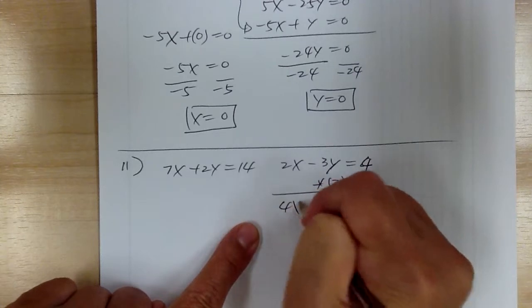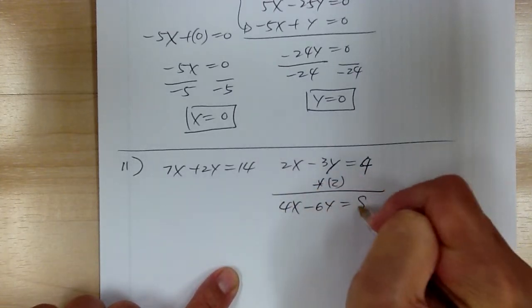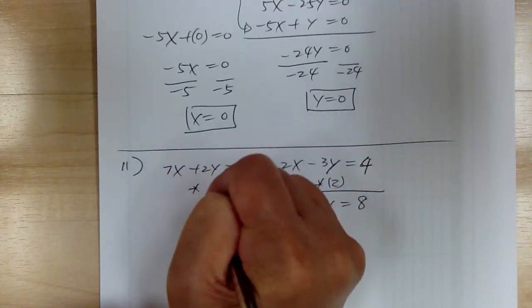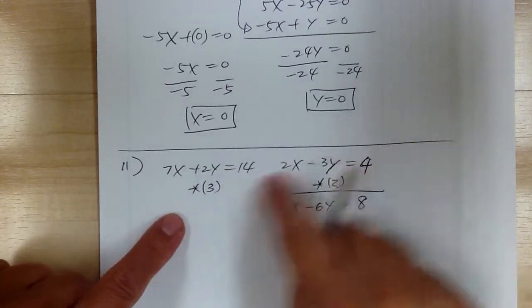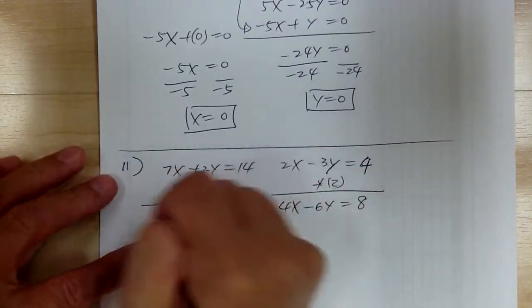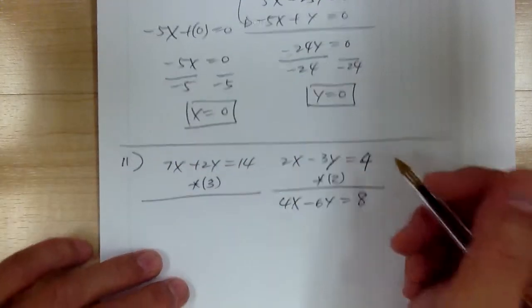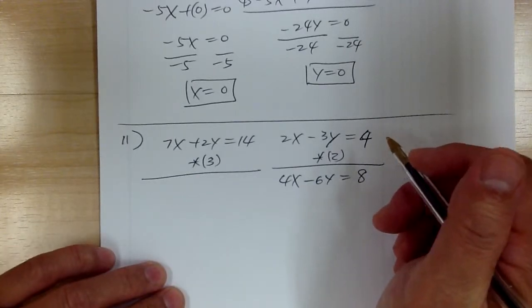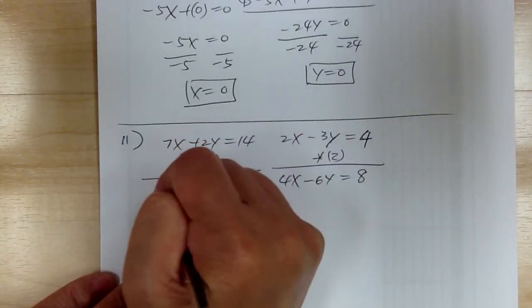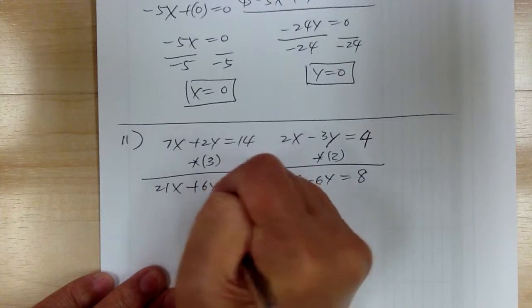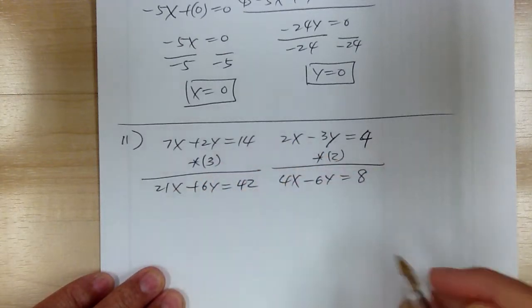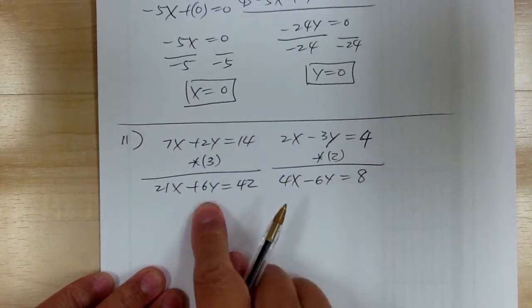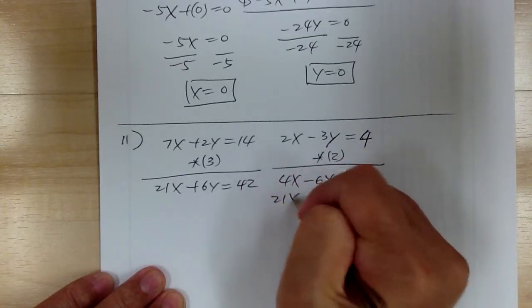So I get 4x minus 6y equal to 8. And I'm going to multiply this by 3. I notice the numbers are crisscross, right? Okay, and that way you get to this common multiple. So when you multiply, you get 21x plus 6y equal to 42. And I'm going to put this under here. Doesn't matter. Okay.